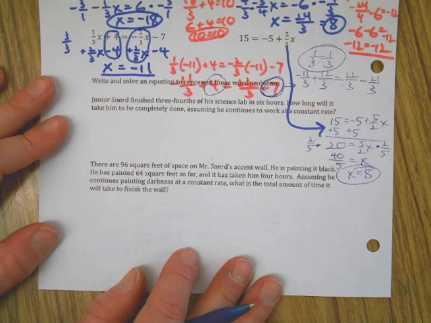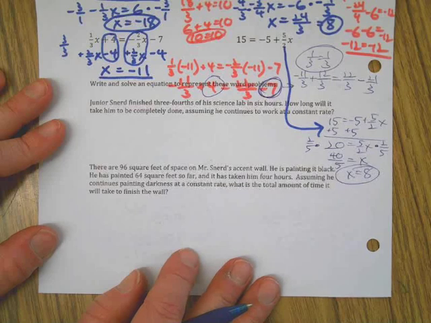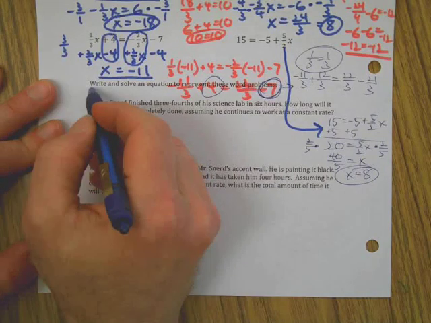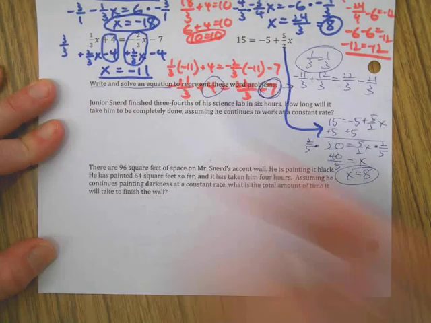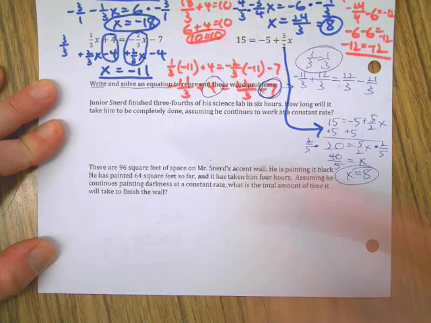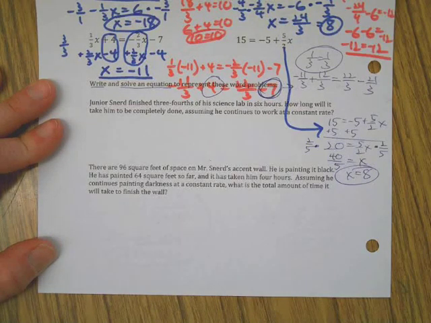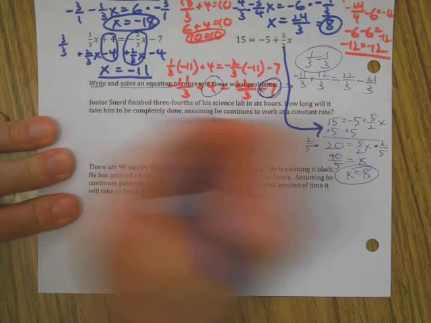Okay, the next part is I would like you to pause the video, read these 2 story problems, and after you read them, write and solve an equation to go with them. Okay? Go. Welcome back. Here we go.